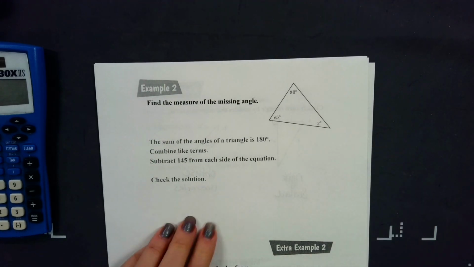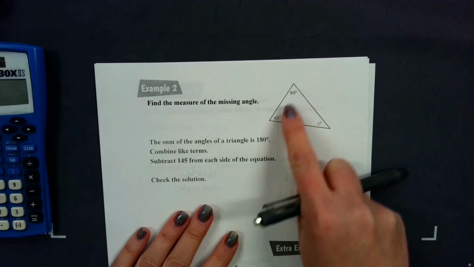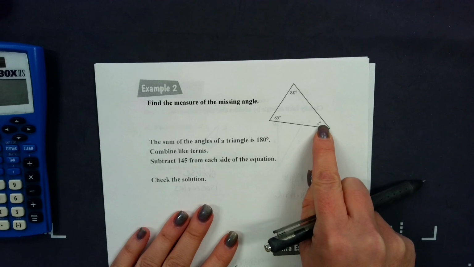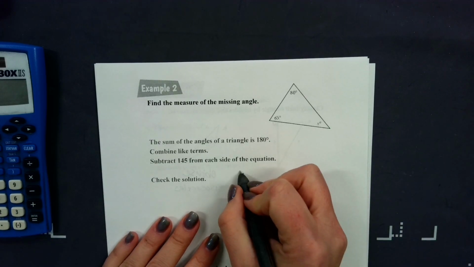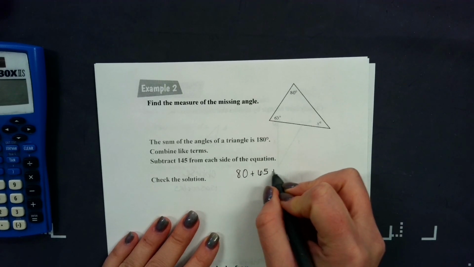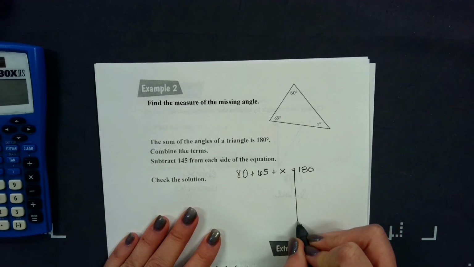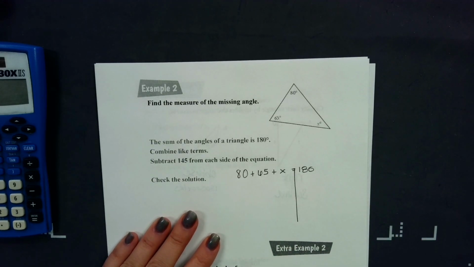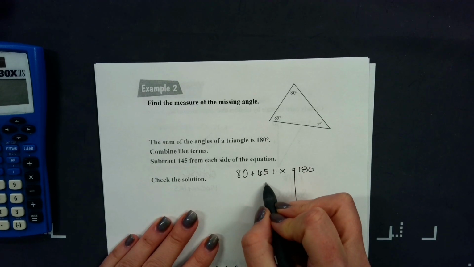So how many degrees are in a triangle? 180. So this plus this should give me 180. So I'm going to write that: 80 plus 65 plus x equals 180. I'm going to combine my like terms.